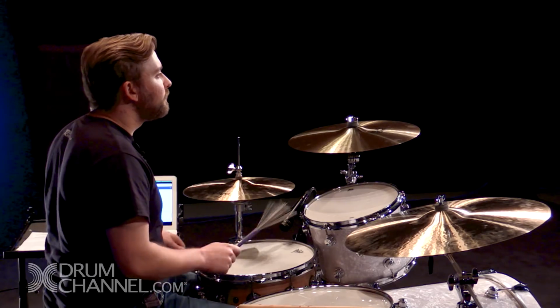So grab that practice assistant metronome, put it on 90, take your brushes on your snare drum, probably not your practice pad, and try to work on getting the brush feel correct.